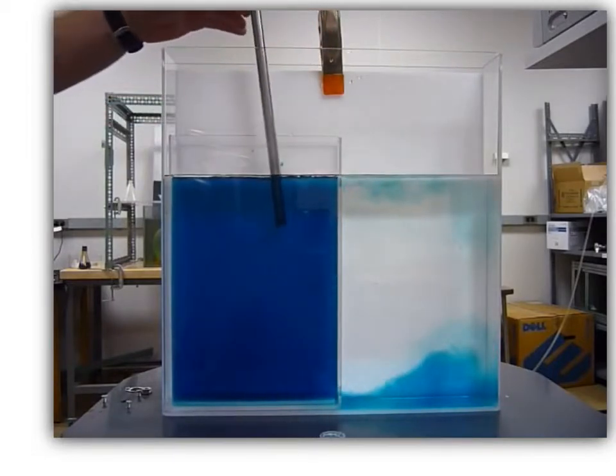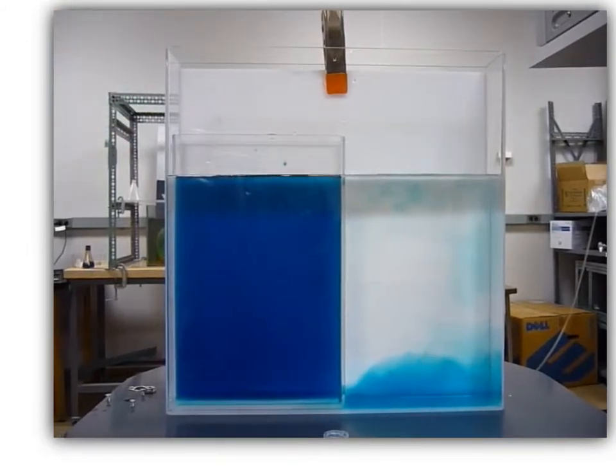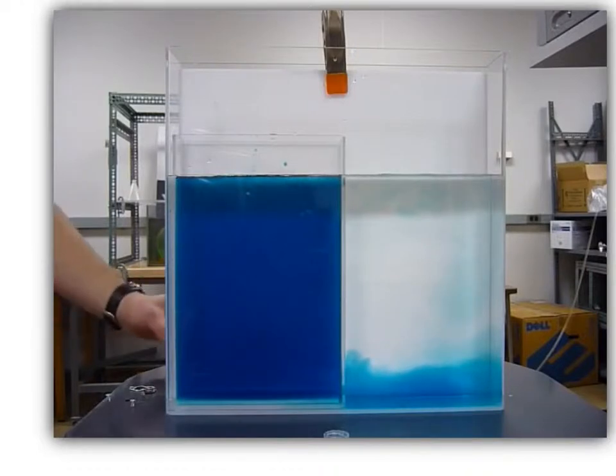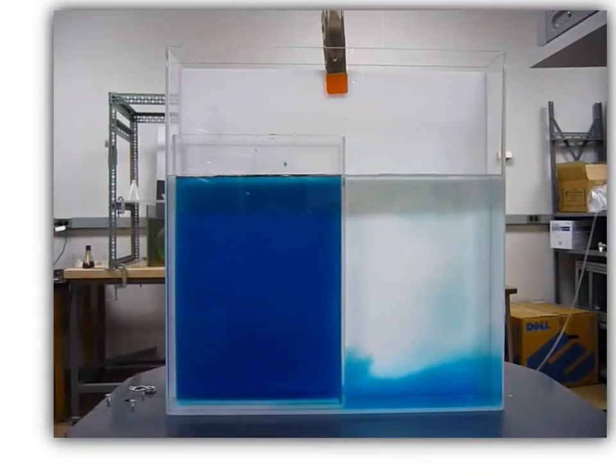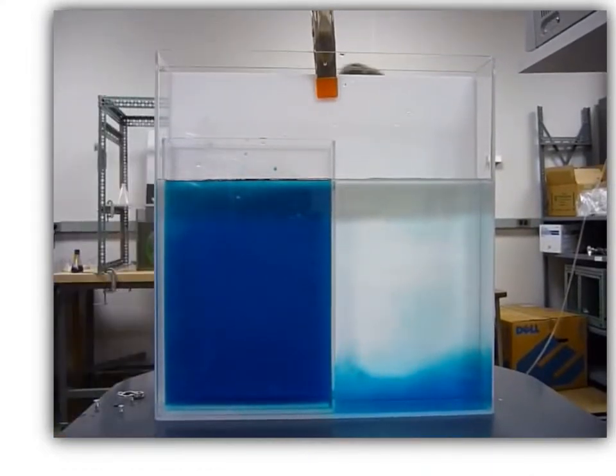And if you'll notice in the bottom, and at the very top, there are two little holes. Now look at the right, look at the bottom on the right. You see how the water level is starting to turn blue? That's because the dark blue water is very salty and very cold, so the density is really much greater.